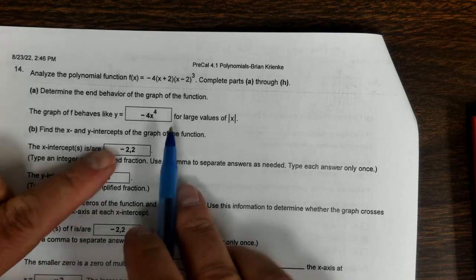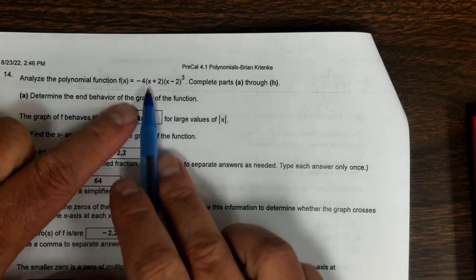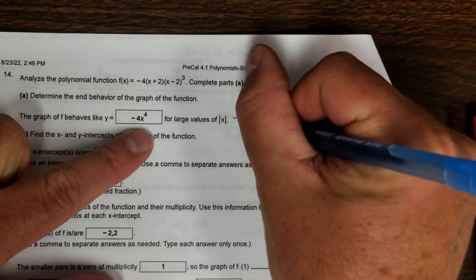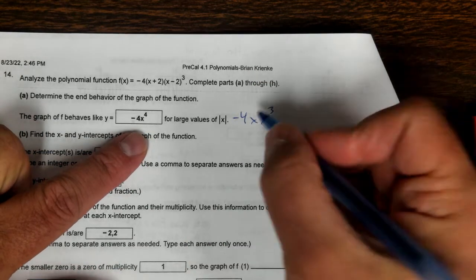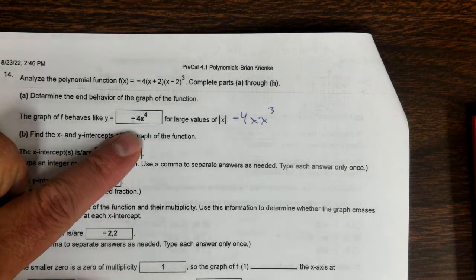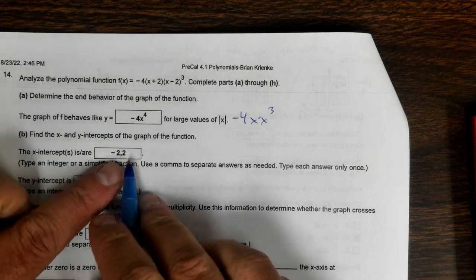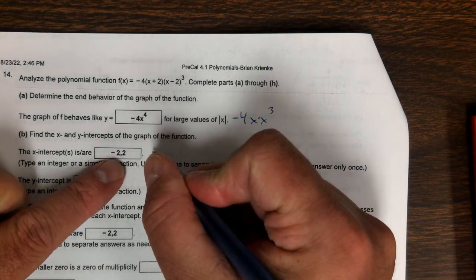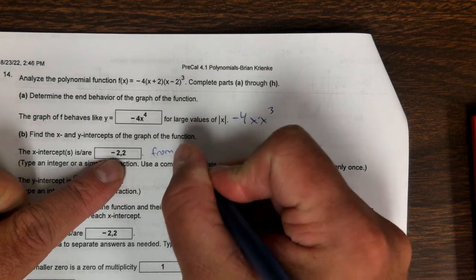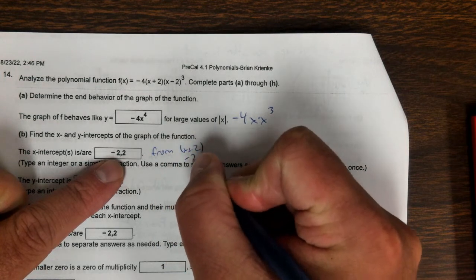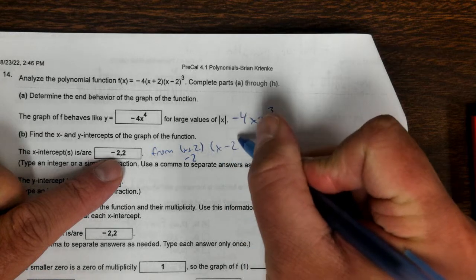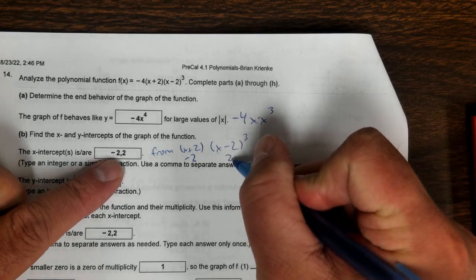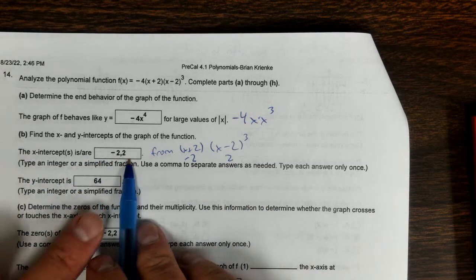So on this one, what you look at is negative 4 and then x cubed, which is why you turn that into x to the 4th. For your x-intercept, we see that it's from x plus 2. That means it's going to be negative 2. And from x minus 2 cubed, it's going to be positive 2. So those are your two x-intercepts.